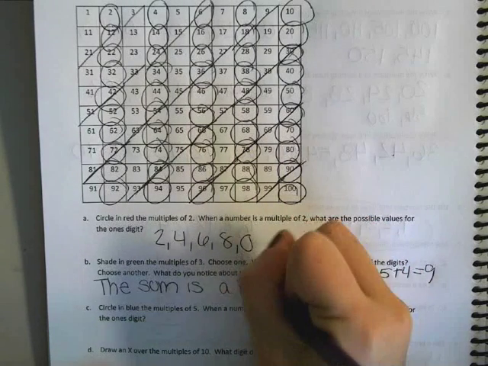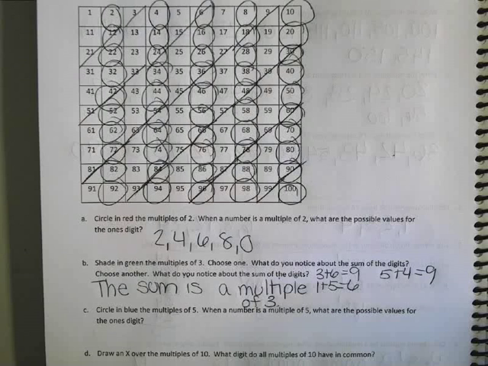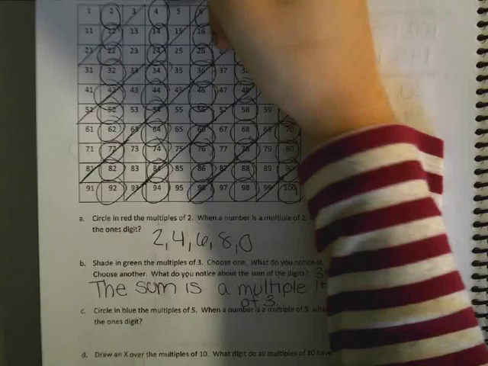I know, we're going to get confused because we have to color it. Uh-oh, yeah, it says circle in blue the multiples of 5. What are we going to do? Can we just lightly shade these ones in? Instead of circling a square, lightly shade them in. So just really lightly shade these in.